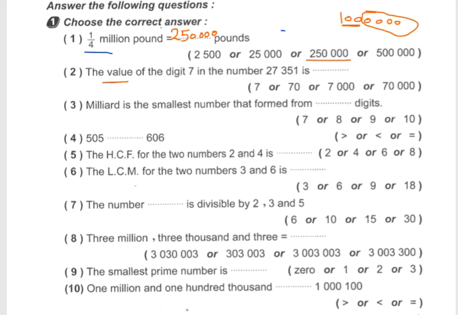The value of digit 7 in this number, we talk about value. We write 7 above it, and we put 3 zeros from the right side. The result will be 7,000.